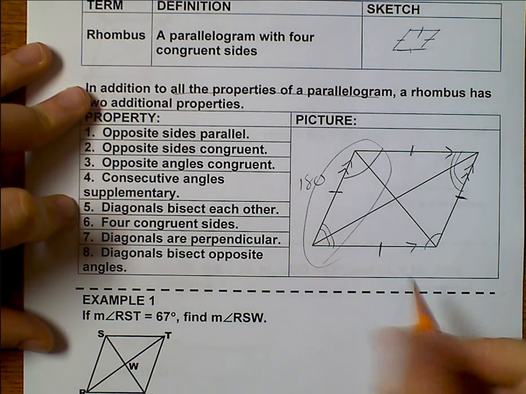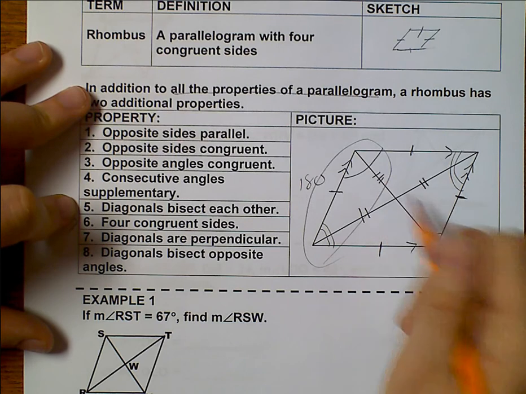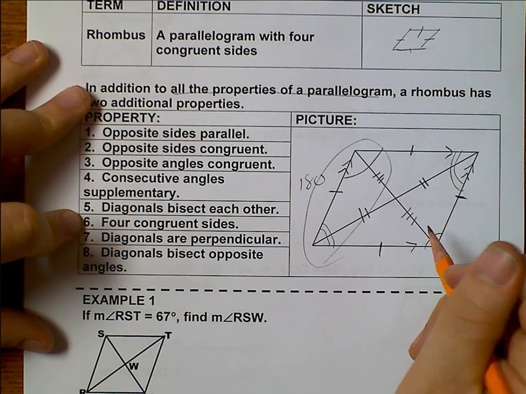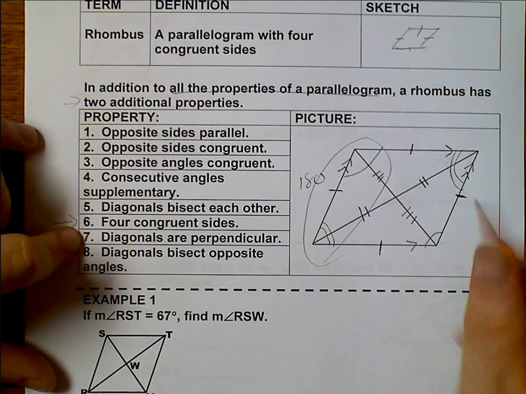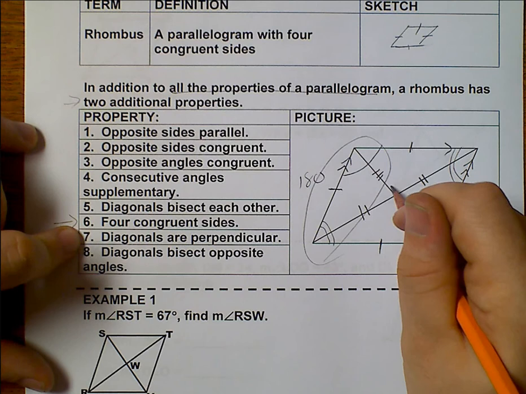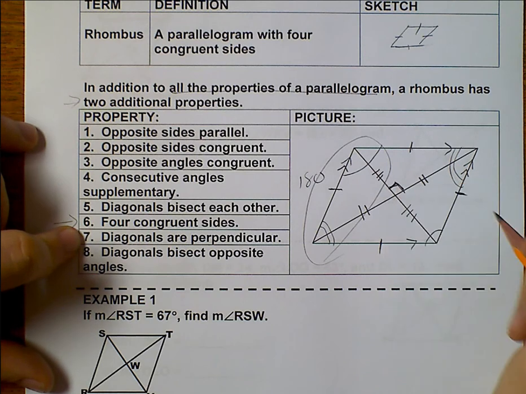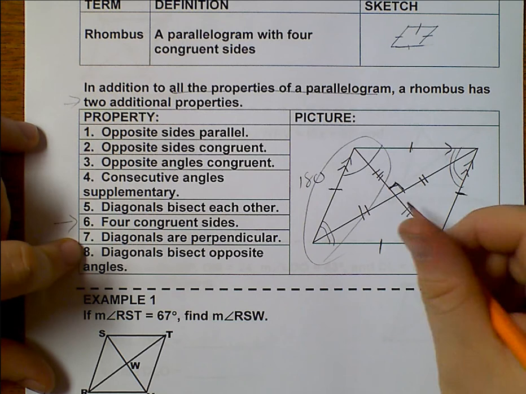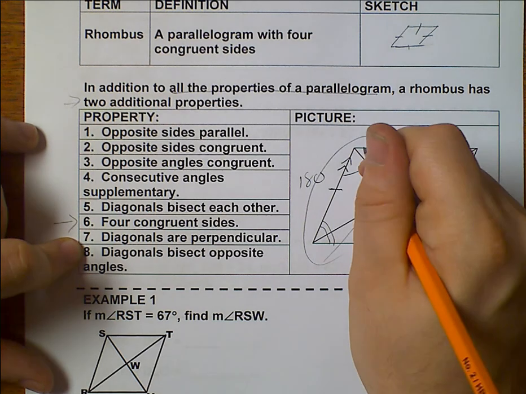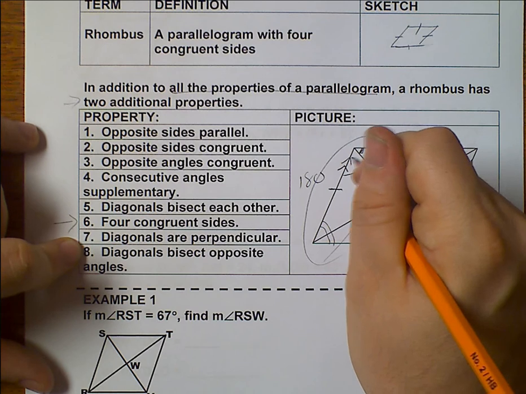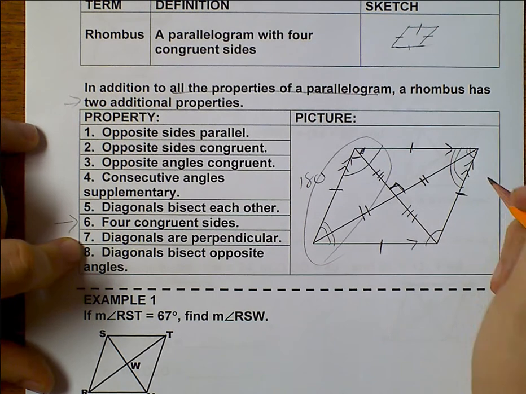My diagonals, well, they bisect each other. Of course, I've got my four congruent sides. My diagonals are also perpendicular, and they bisect the opposite angles, which means that this angle is the same as that one, and this one is the same as that one.